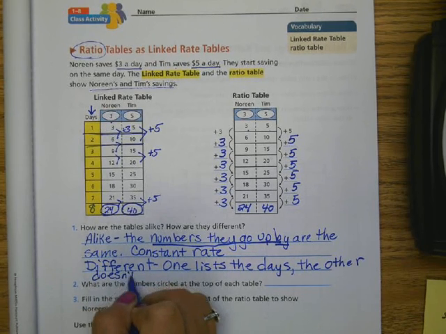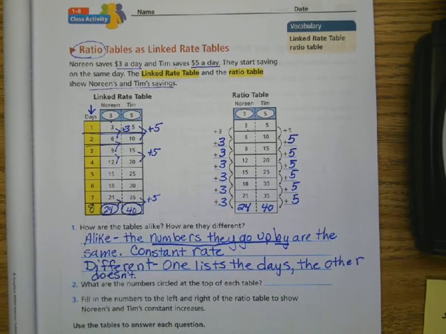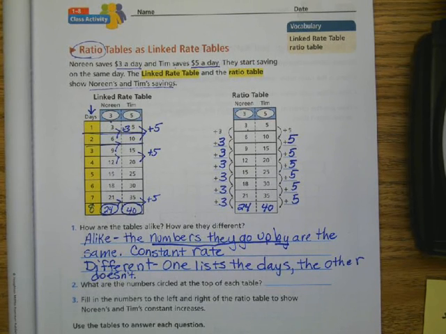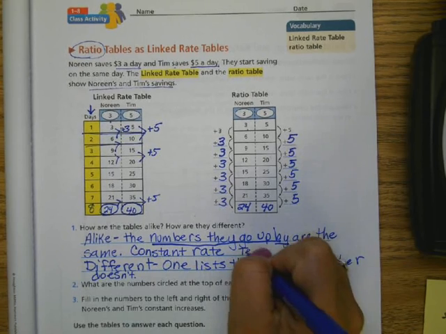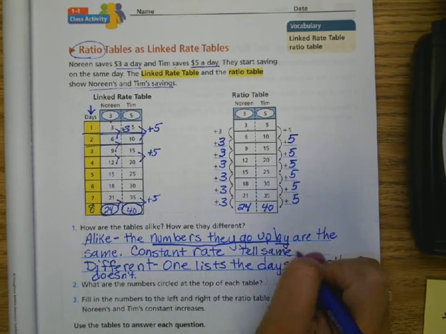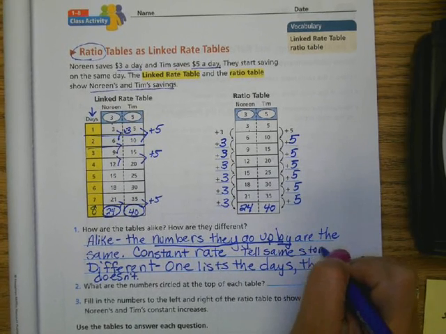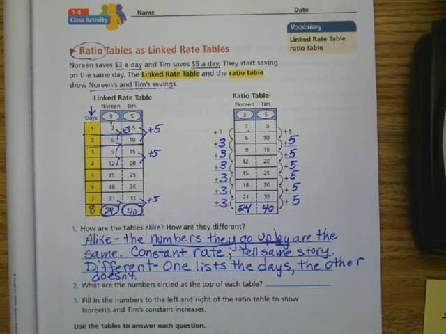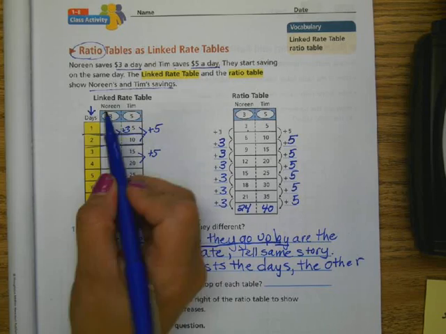Okay, at the top of your ratio table, oh, did you have something to add, Alex? Okay. That they're both linked to kind of the same story. They're both the same story, and that's how they're alike? Okay. So they tell the same story. Okay, Alani? Instead of saying days, you could say units. Oh, instead of days, we could say units.